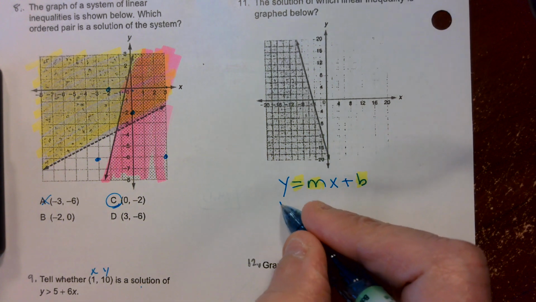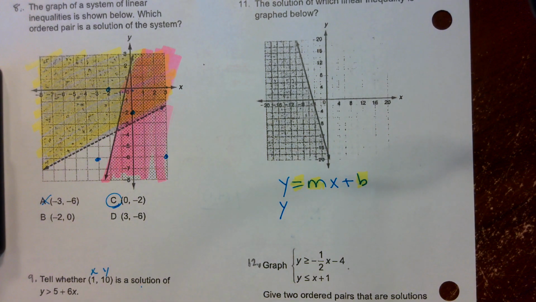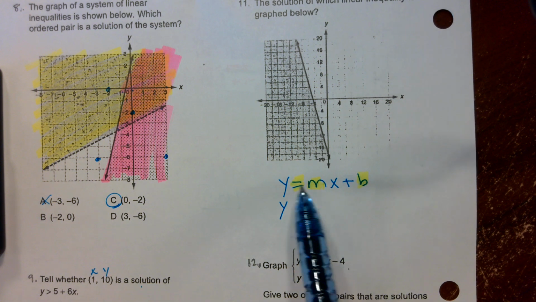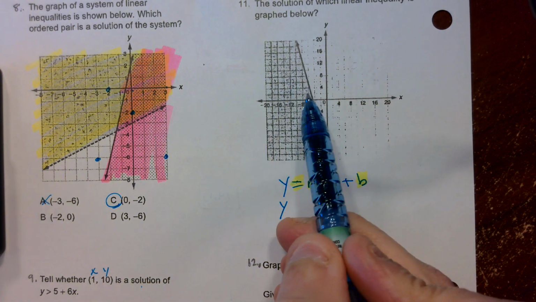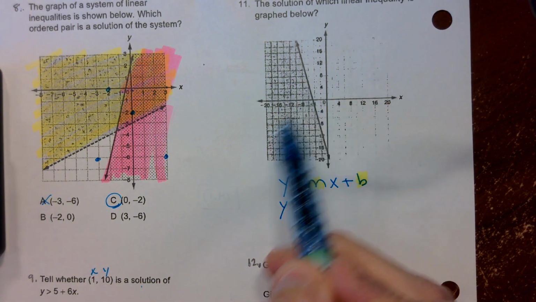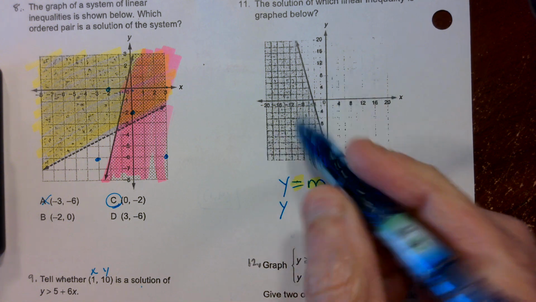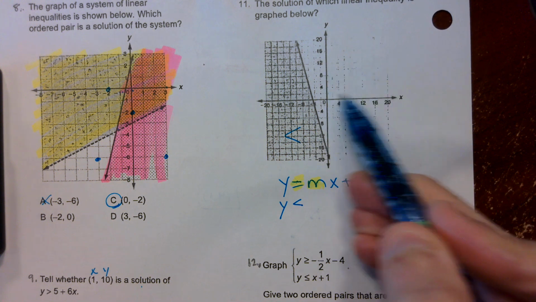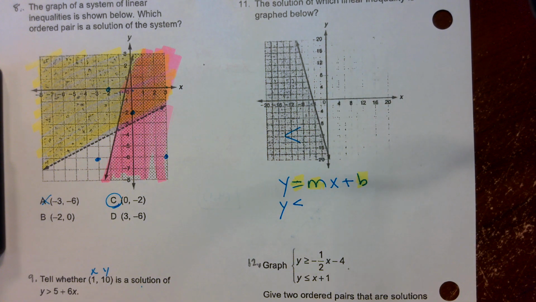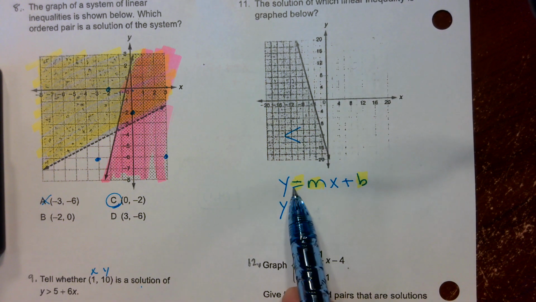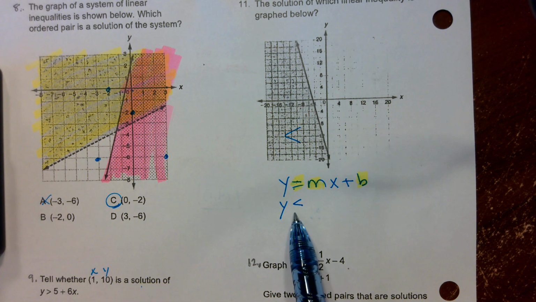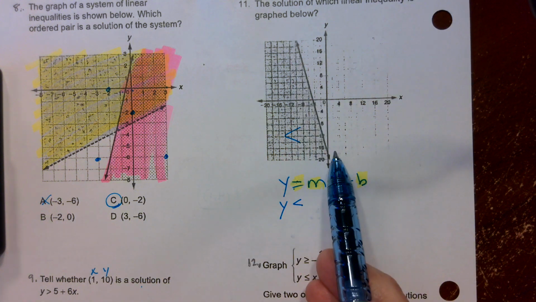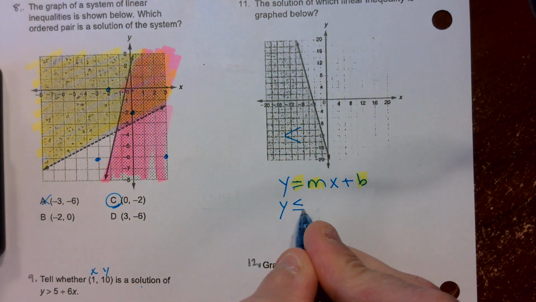Okay, so I'm going to start with the y. That's the same. Now I'm going to look and say, is it greater than or less than? Is it below or above the line? It is below the line. That is a less than. Over here, shading would have been greater than. Now I look and say, is there an equal? Do I put an equal under here? Okay, it's solid. Therefore, yes, I do include it.